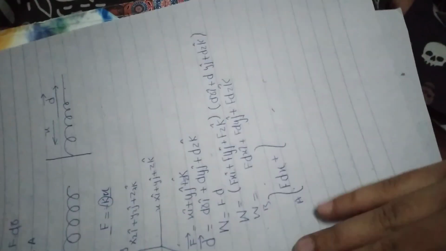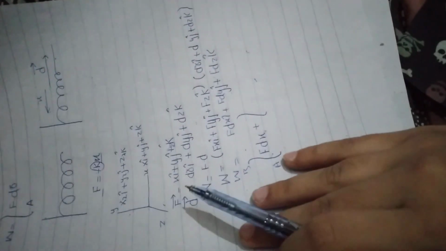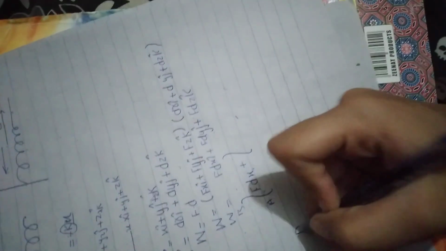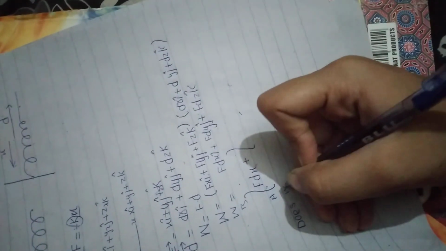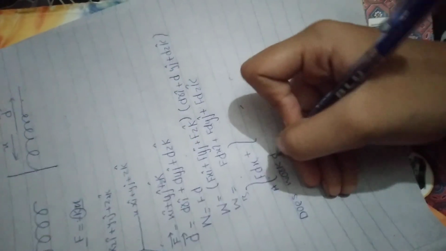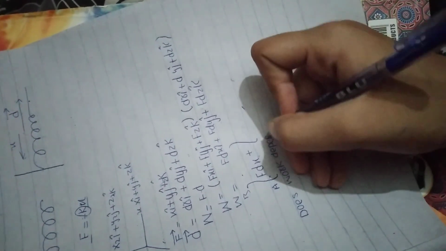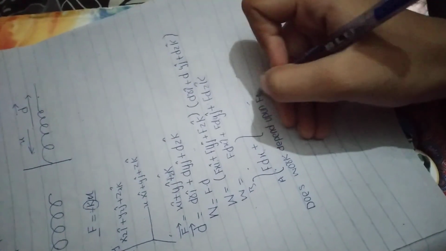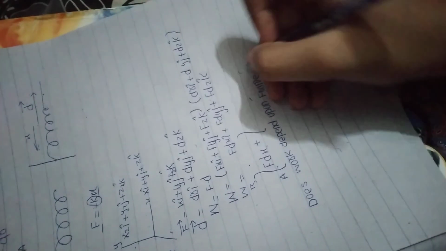The next topic that we're going to discuss is this. We have discussed work done by variable forces. Now we're going to talk about: does work depend upon the frame of reference? And the answer would probably be yes, a big yes.